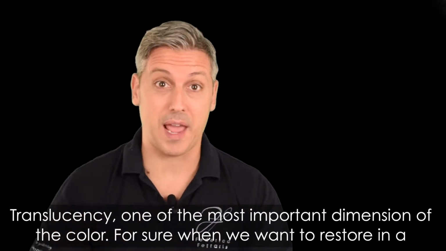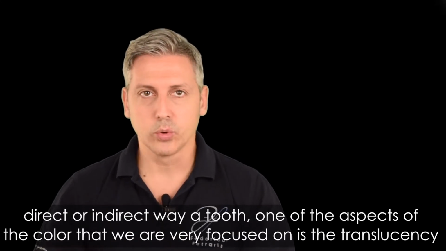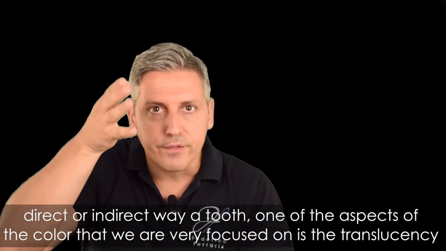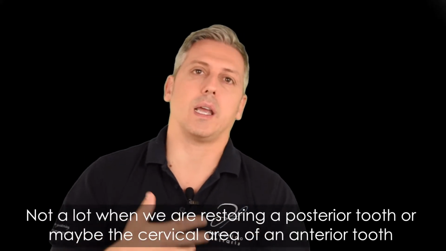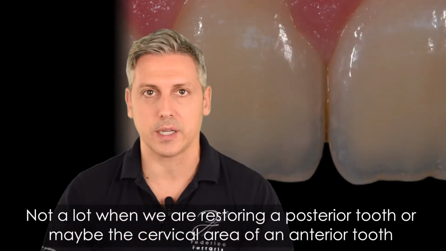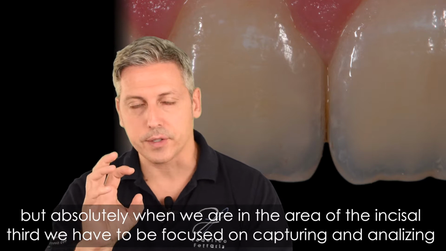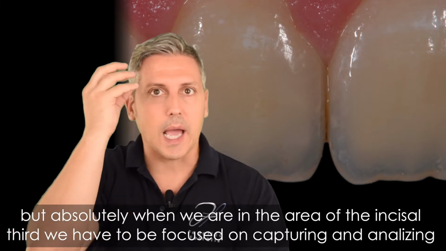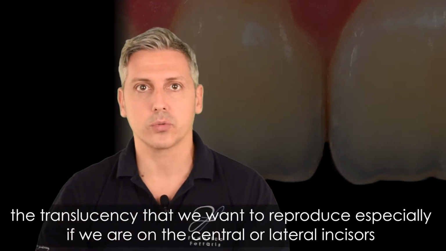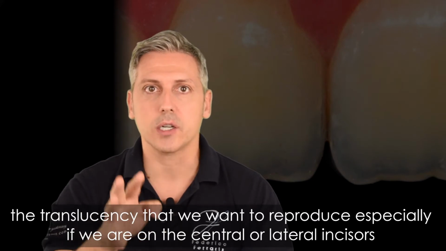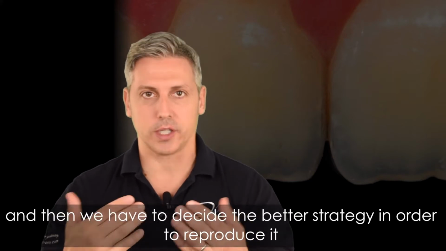One of the most important dimensions of the color. For sure, when we want to restore a tooth directly, one of the aspects of the color that we are very focused on is the translucency. Not a lot when we are restoring a posterior tooth or maybe the cervical area of an anterior tooth, but absolutely when we are in the area of the incisal third, we have to capture and analyze the translucency that we want to reproduce, especially on the central or lateral incisors, and then we have to decide the best strategy in order to reproduce it.